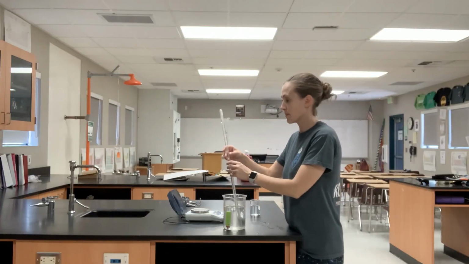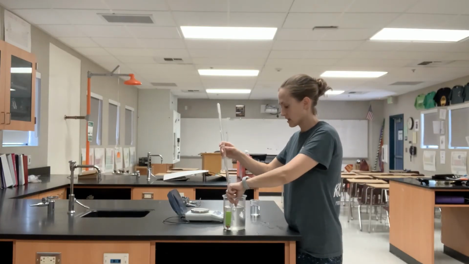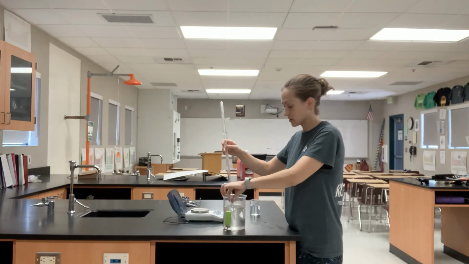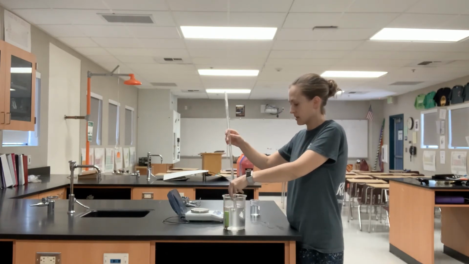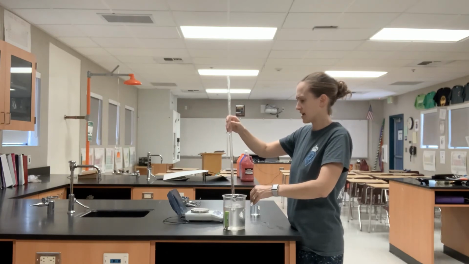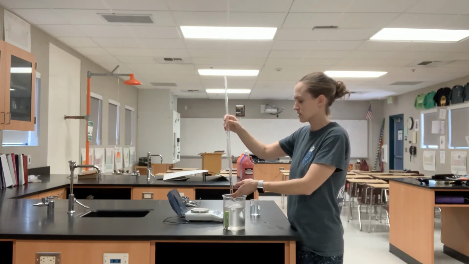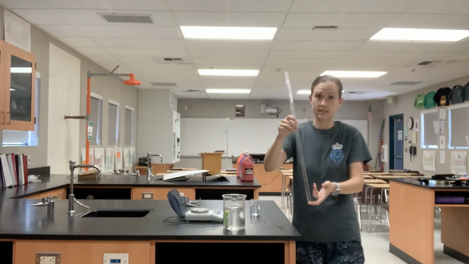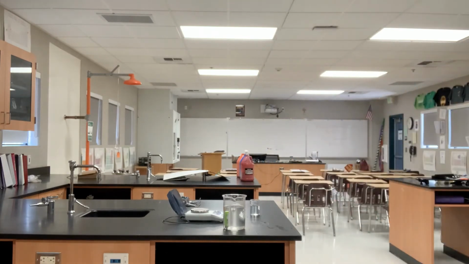So since my Udeometer is full of gas, I've recorded the volume now, so I'm actually going to take it outside right now. I'm going to let the water out. Okay. I don't want that gas to escape into my classroom because then I'd be breathing it in. So I'm going to take it outside and I'm going to release it outside, and then I'll be right back.